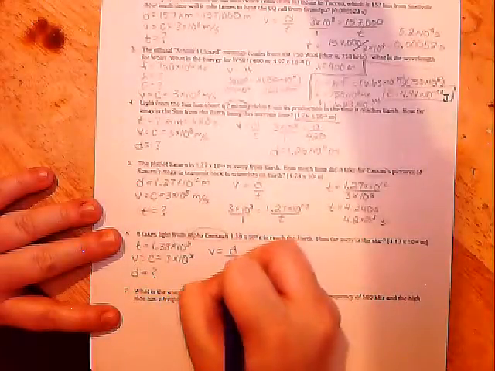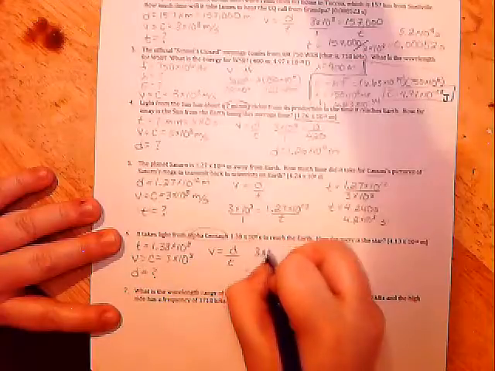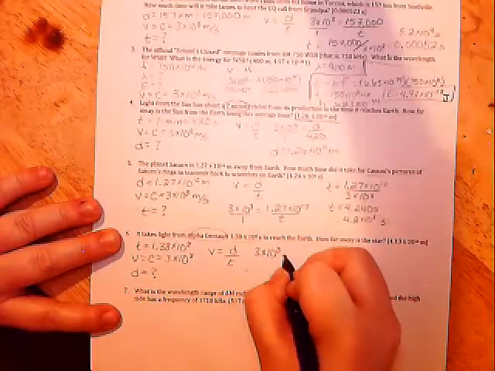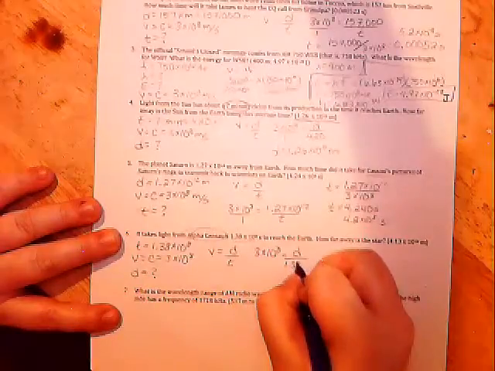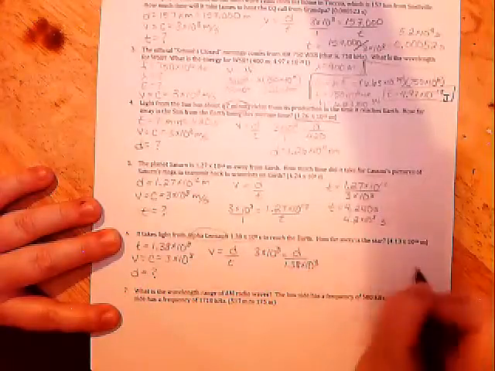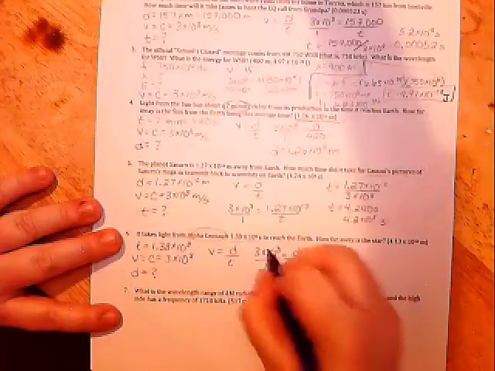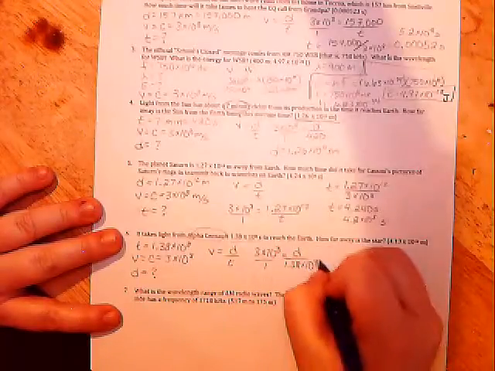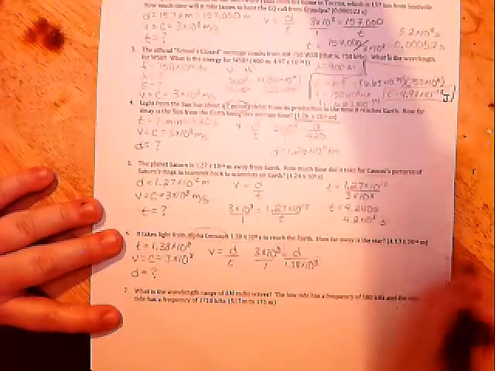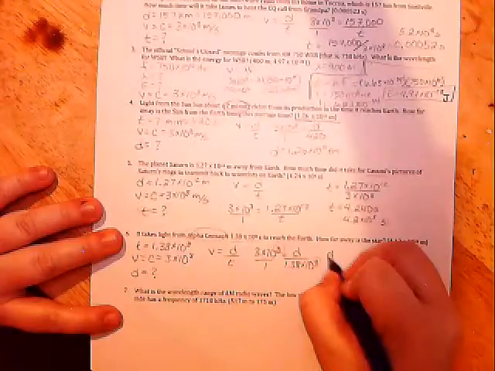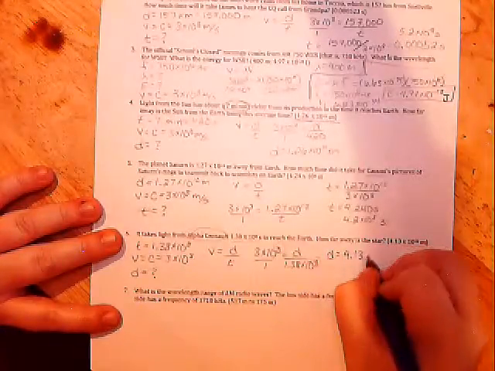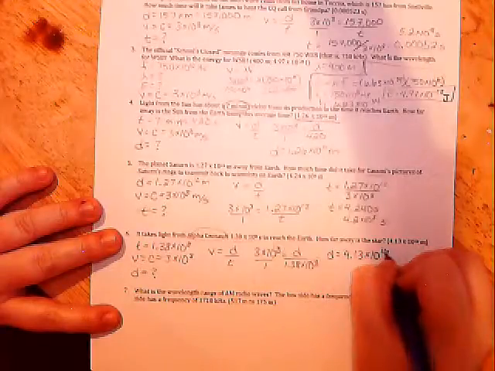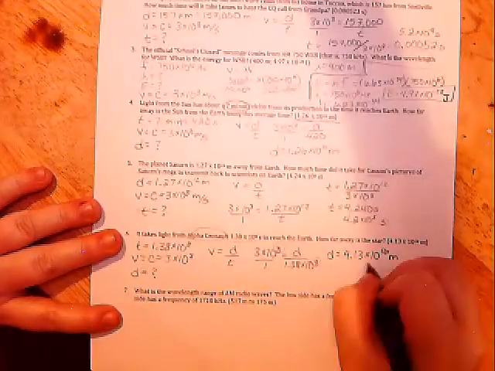V equals D over T. 3 times 10 to the 8th equals D over 1.38 times 10 to the 8th. You cross multiply, so you're just multiplying these two numbers together. Again, make sure you're watching your exponents, and we get 4.13 times 10 to the 16th meters. Quite a ways.